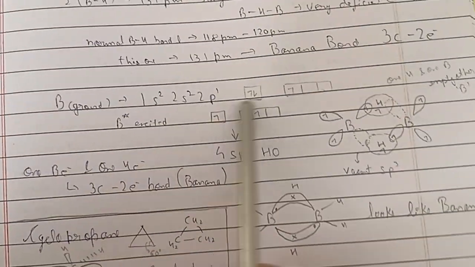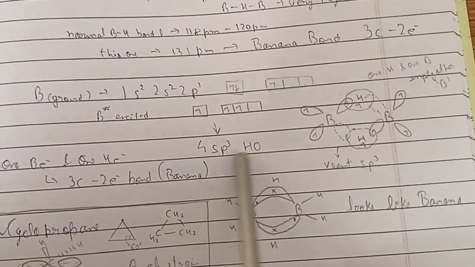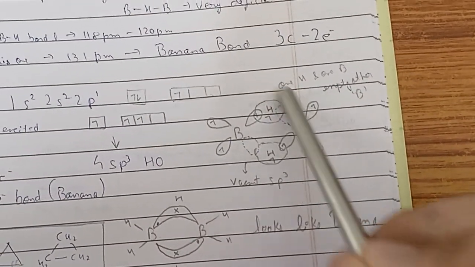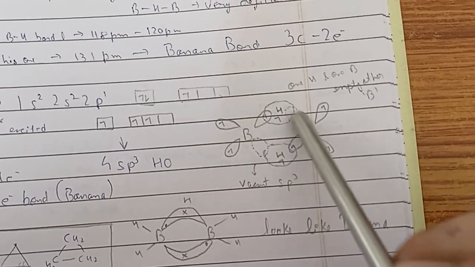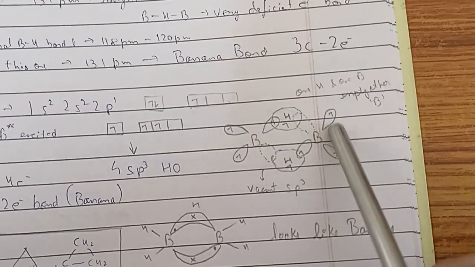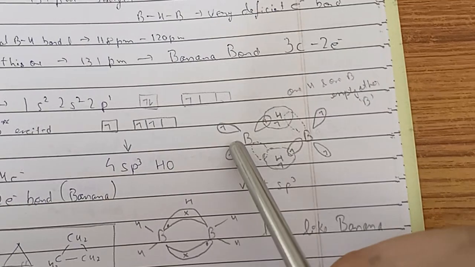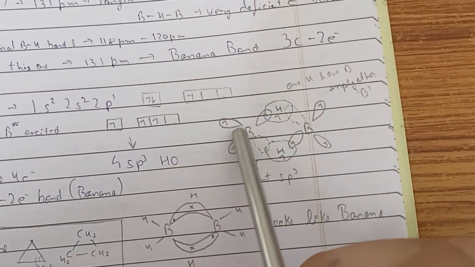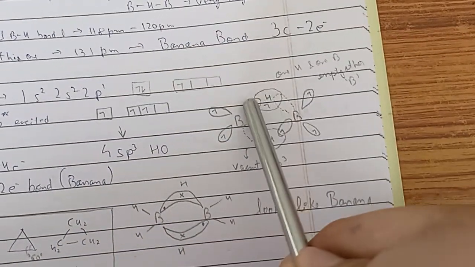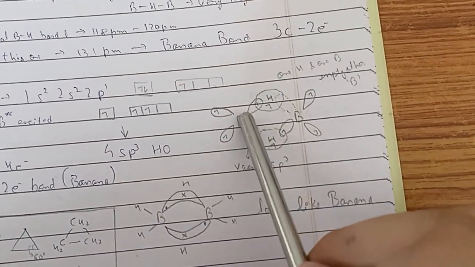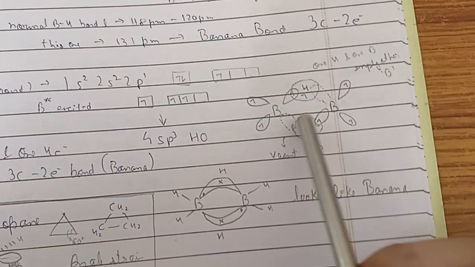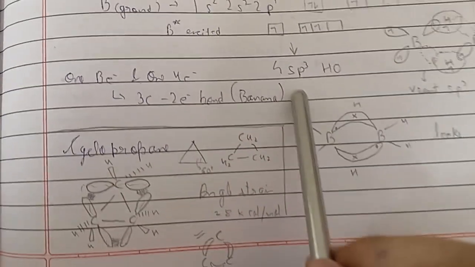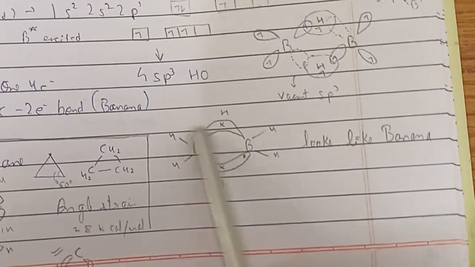See, basically this is boron's ground state. This is boron excited, 4 sp3 hybrid orbitals. Now when we draw it, we can notice that the vacant orbital here is being connected with hydrogen and the other boron. You guys can see it. The hydrogen's 1 electron and the boron's 1 electron are now shared between one boron, another boron, and a hydrogen like this. Only 2 electrons, but they have been shared over 3 centers basically. So yeah, vacant sp3, by the way. Now 1 boron electron, 1 hydrogen electron, 3c-2e bond, banana bond. This is what it looks like. It looks like a banana, as you can see.